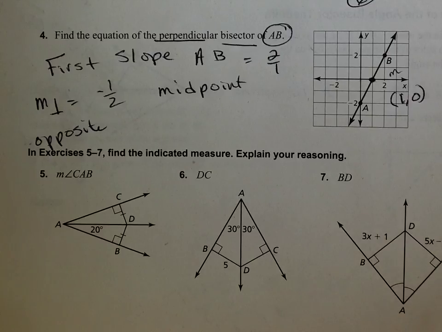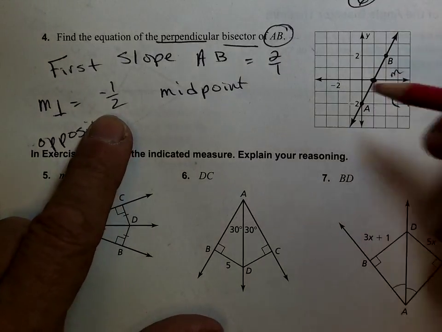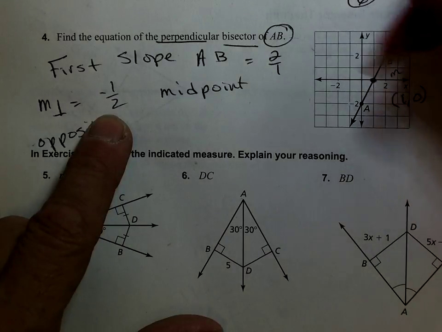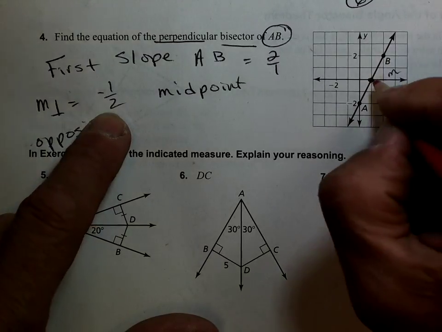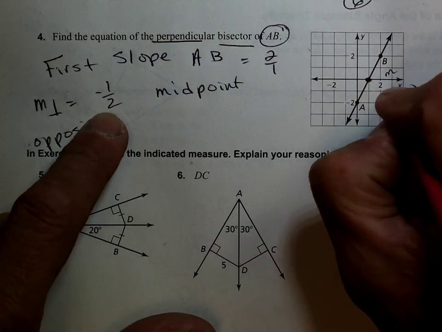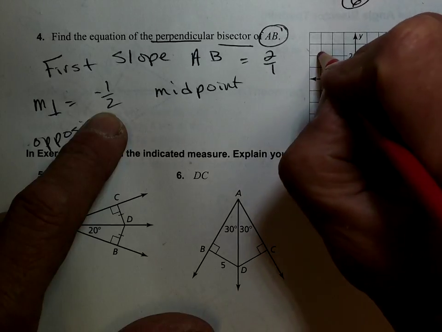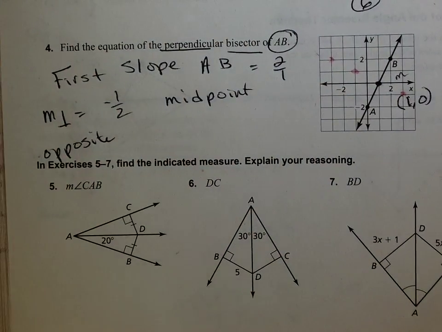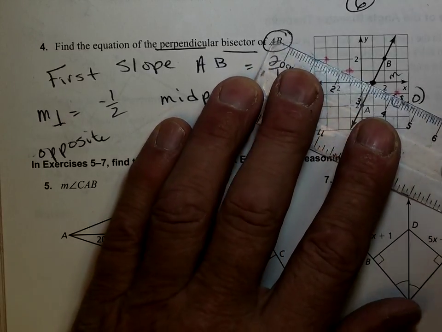So my perpendicular bisector line goes through right here. It's going to look something like this, right? It's going to lay like this, so it's at 90. Does that make sense? So let's go from here down 1 over 2. Okay? And so my perpendicular bisector is right there.